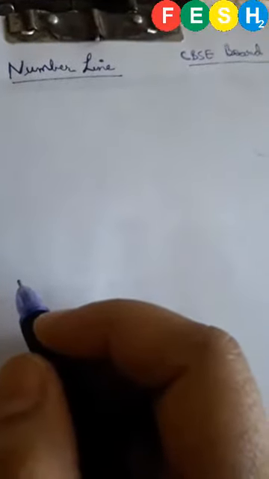Kids, today we are going to study chapter 2 of class 6, which is whole numbers, and we are going to study the topic number line on it. It is class 6 chapter 2 whole numbers, CBSE Board, and number line. So first we will know how to draw a number line.